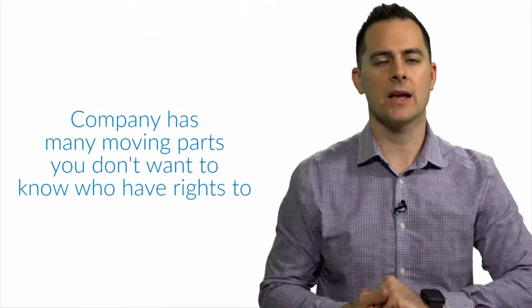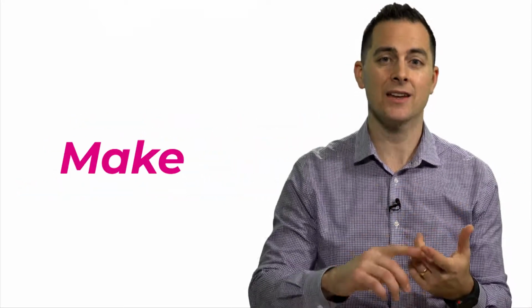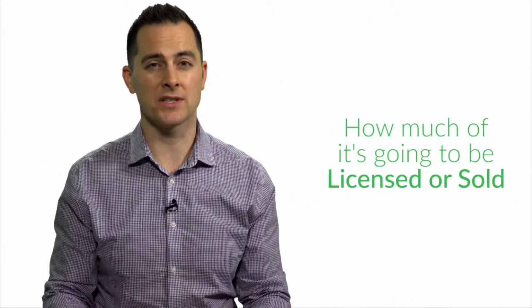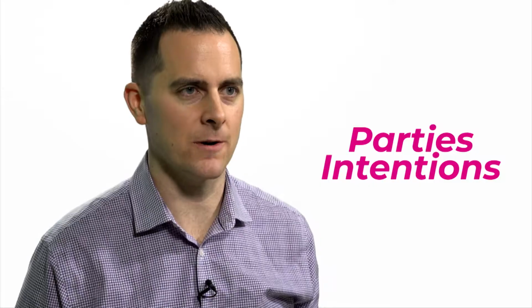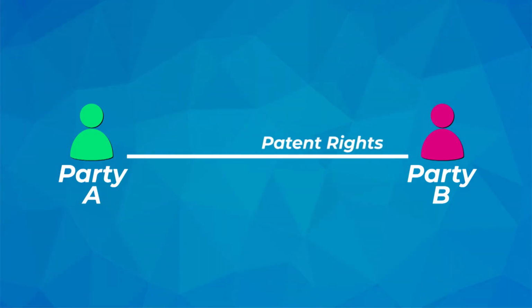And if that company has many moving parts, you're going to want to know who will have rights to make, use, sell, or import your invention, and how much of it's going to be licensed or sold. And now it's time to consider what the parties' intentions are. The party A, which is the one giving up their patent rights, and party B, the one receiving them.